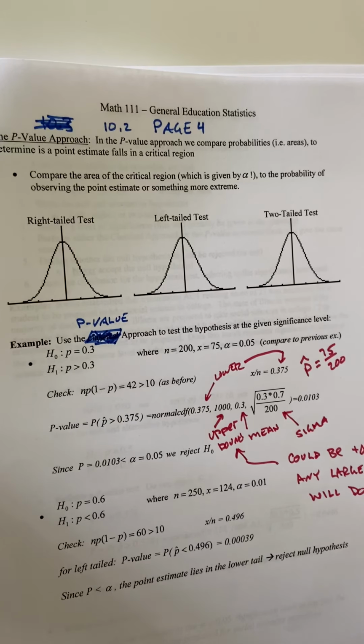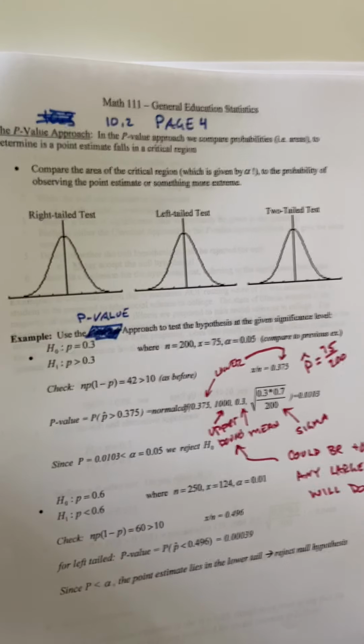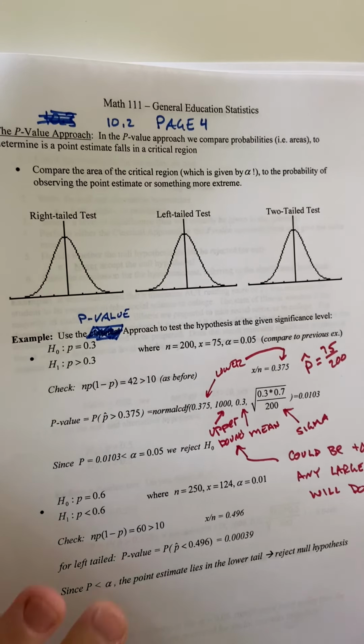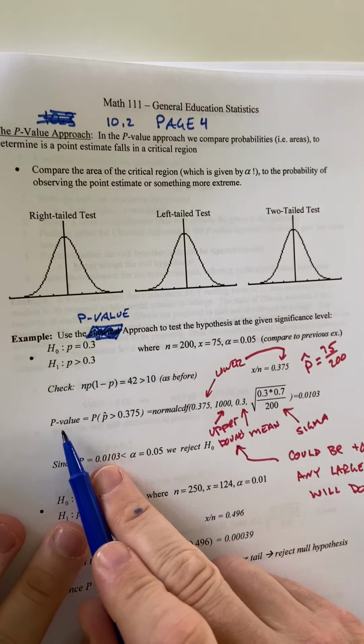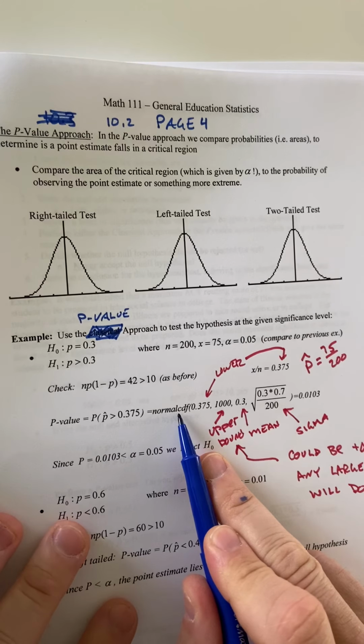So all these values are exactly the same. Let's see if we get the same response and reject the null hypothesis. First, you have to check this, and as before, it satisfies that so that we can continue. But if we don't have enough data values, if the n is not big enough, we're going to have to stop the problem before it even starts. Okay? This we can use our calculator for.